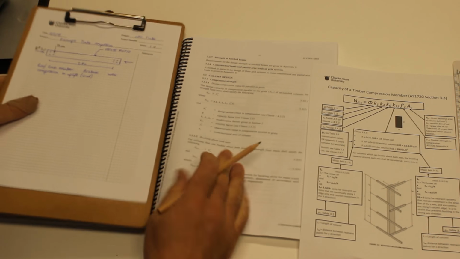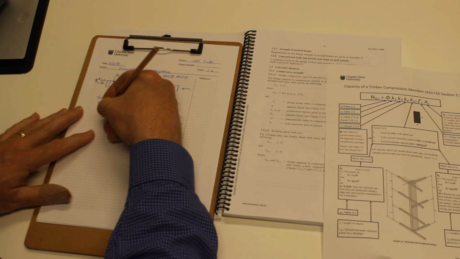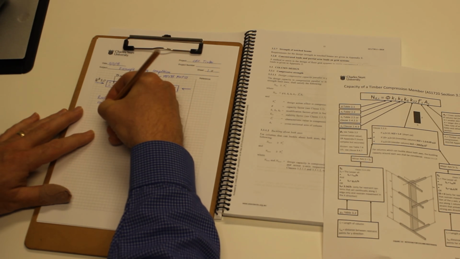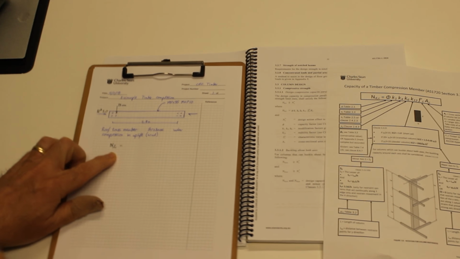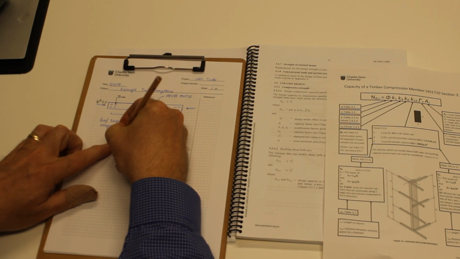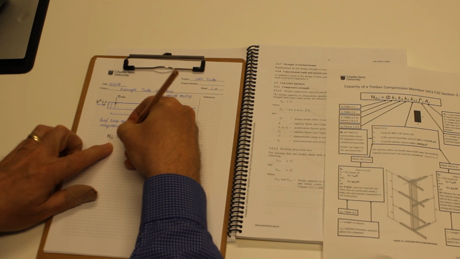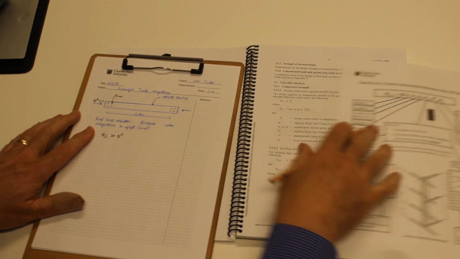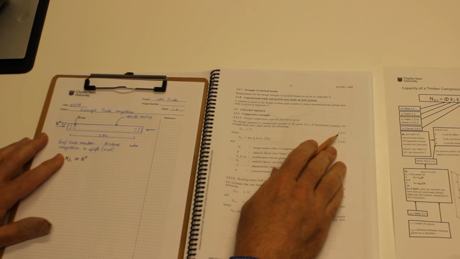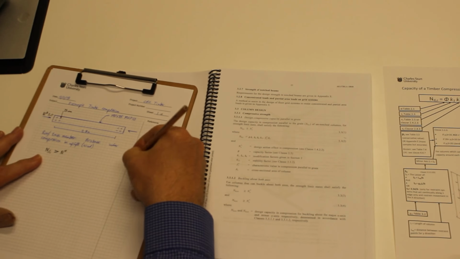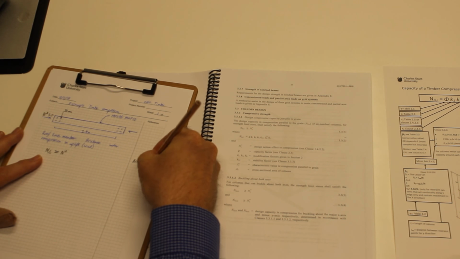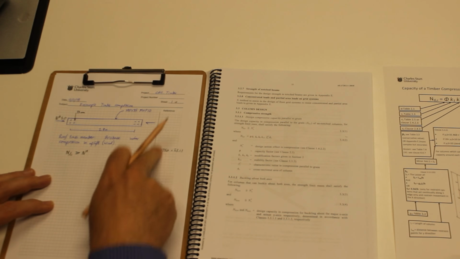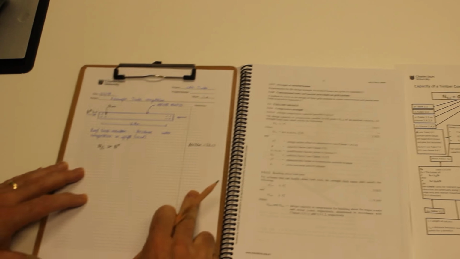So we'll go to our equation, and the first thing we have to do is say that the NDC, which is the member capacity in compression, must be greater than N star. That's the load. And that comes from AS 1720 clause 3.3.1.1. So we're going to reference all the code and other tables we use down the right hand side here.